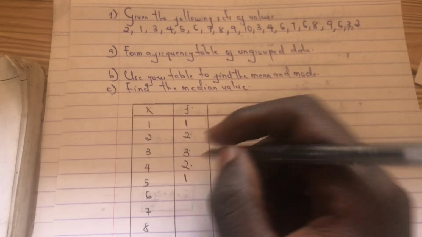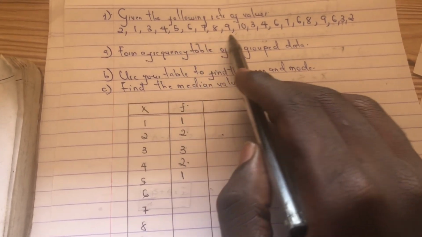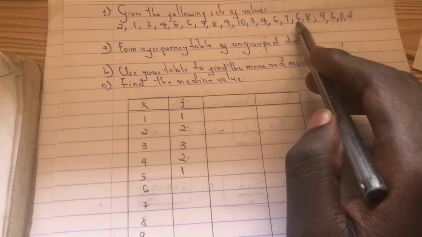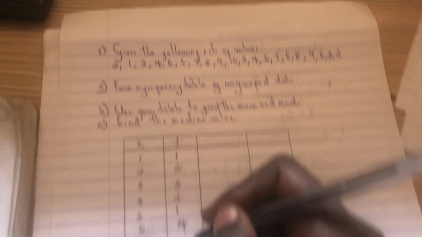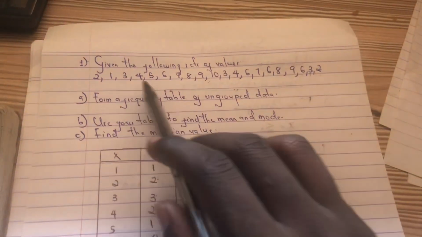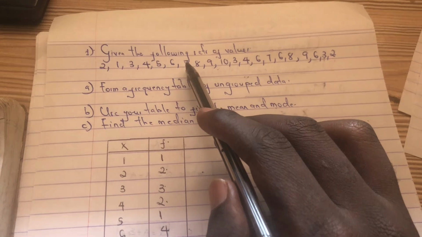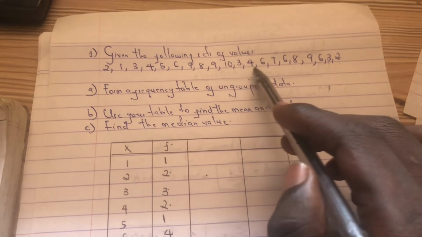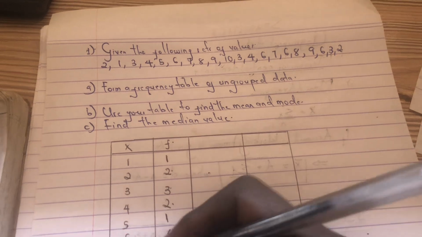Then let's look at 6s. How many 6s do we have? We have 1, 2, 3, 4. It's actually 4. Are we together? And let's look at 7s. How many 7s do we have? We have 1, 2. 7s are actually 2. And let's look at 8s.